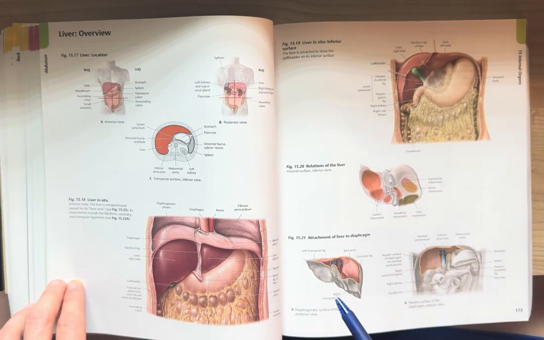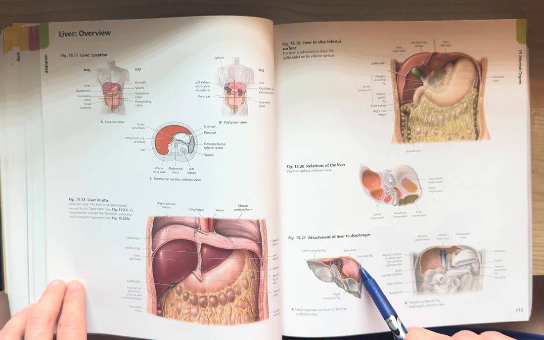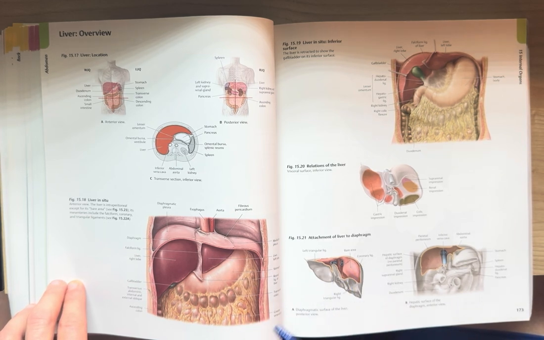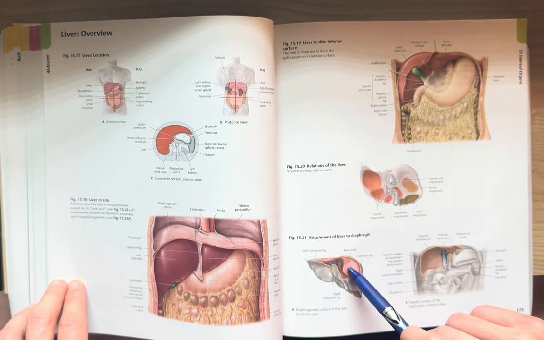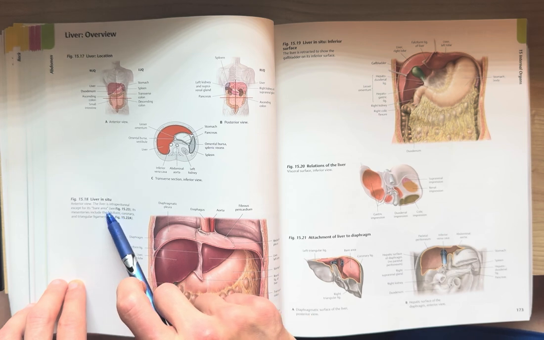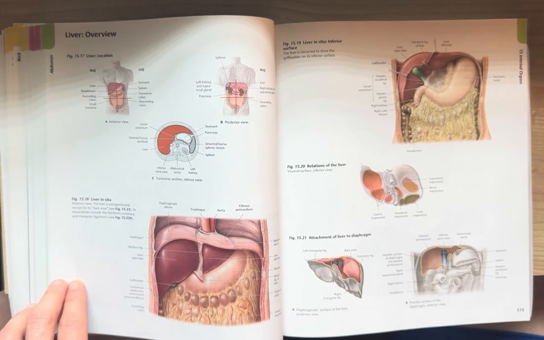There's the left triangular ligament, which we couldn't see from this orientation. The coronary ligament, which looks to be on the side over here. And then the bare area. Yeah, intraperitoneal except for the bare area. And then this is the hepatic surface of the diaphragm.